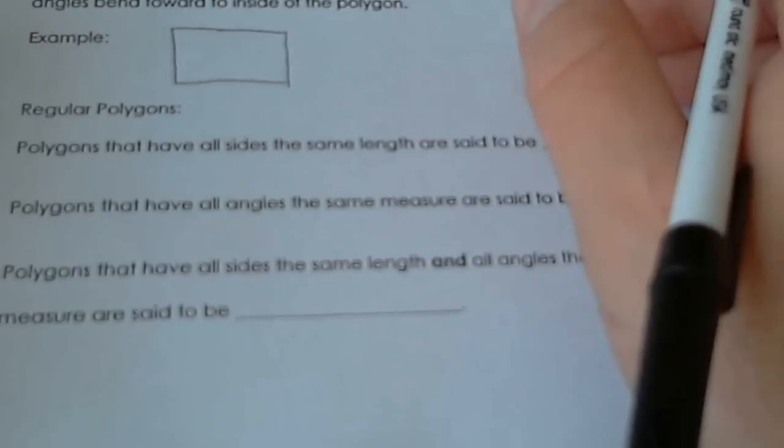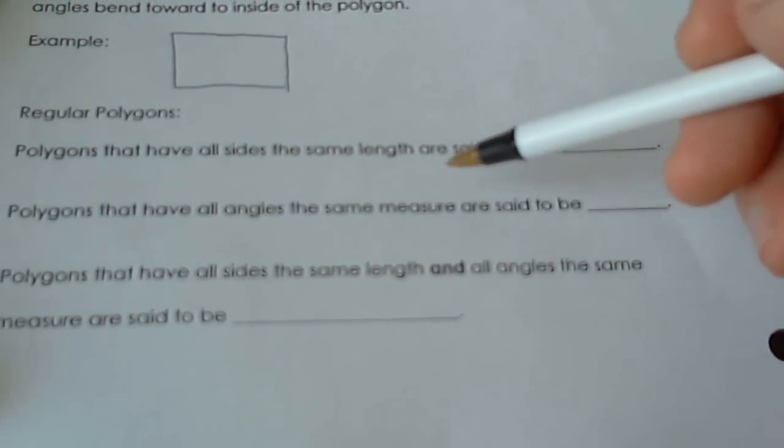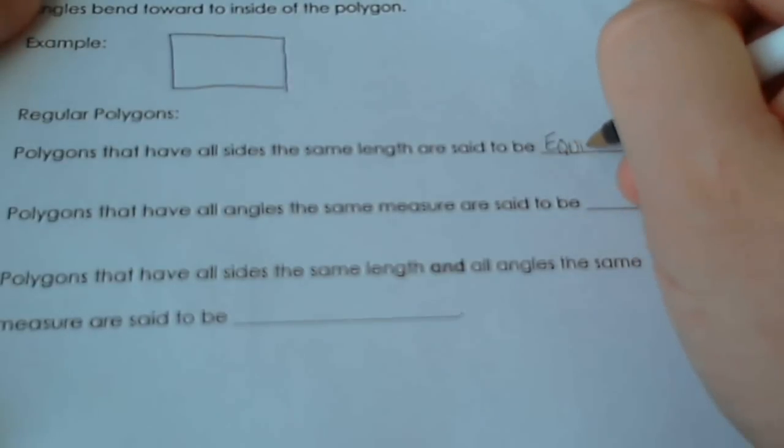Now, let's talk about regular polygons. Regular polygons are nice, neat, clean shapes that have everything the same. And let me show you what I mean. Polygons that have all the same side lengths, like squares, are said to be equilateral.